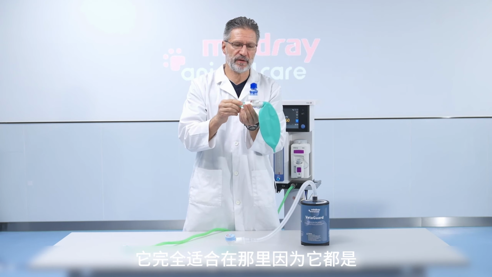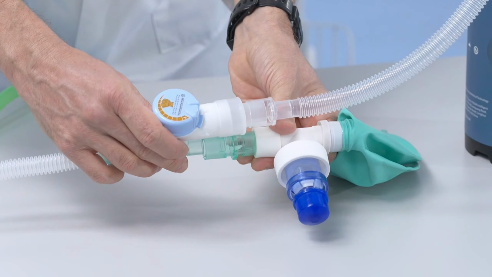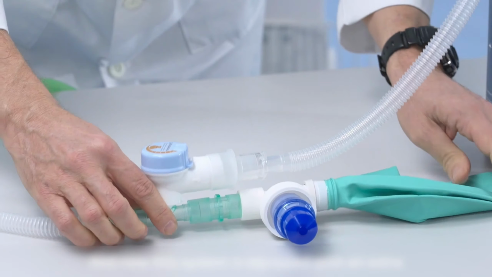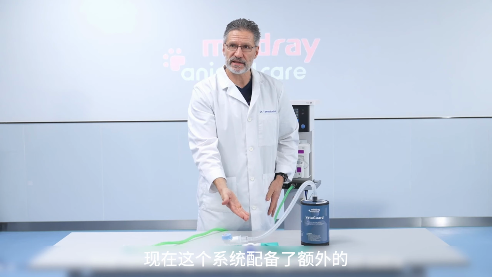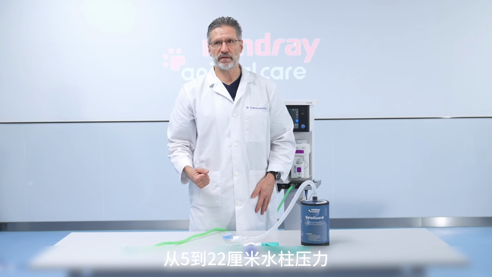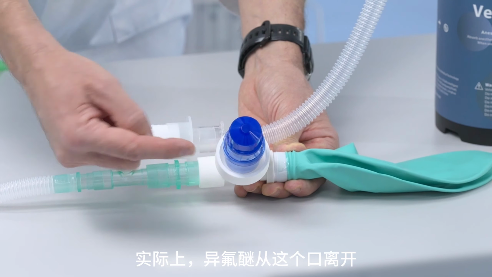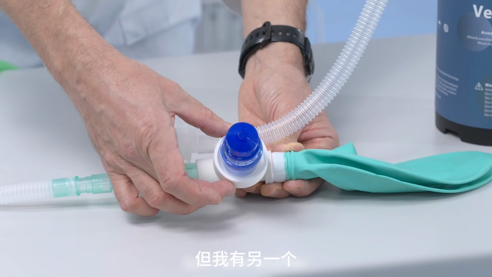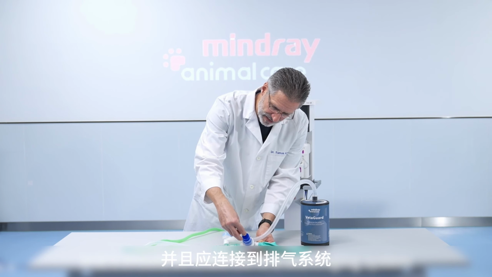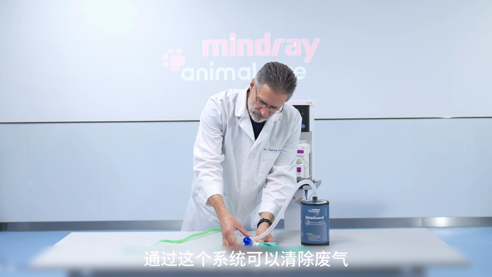Okay, it fits exactly there because it's all 22 mm standard. And now this system is equipped with an extra pressure relief device which is adjustable between 5 to 22 centimeters of water pressure. In fact, isoflurane exits at this port, but I have another cup device that can be attached here, and it should be attached to a scavenging system. So scavenging the waste anesthetic gas is possible via this system.